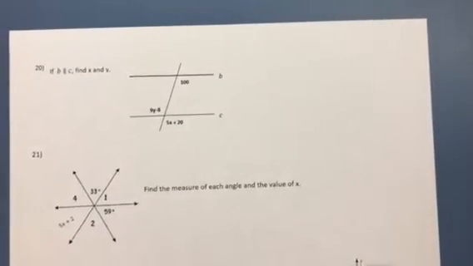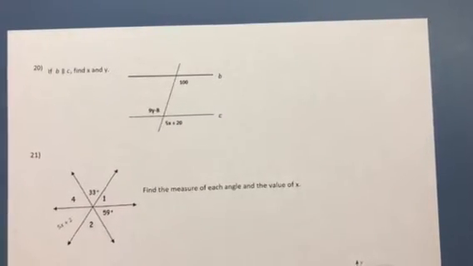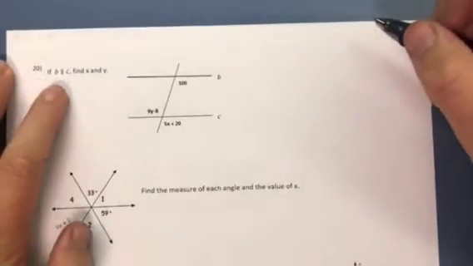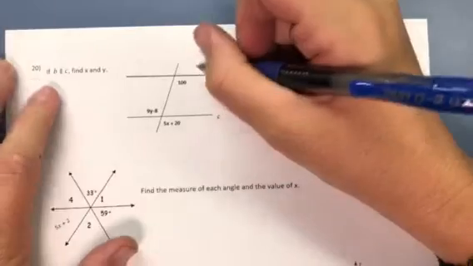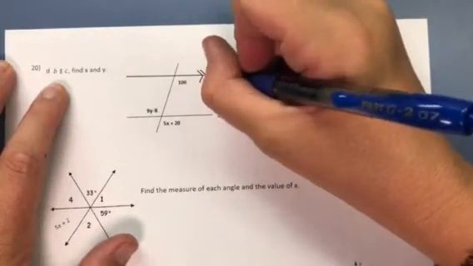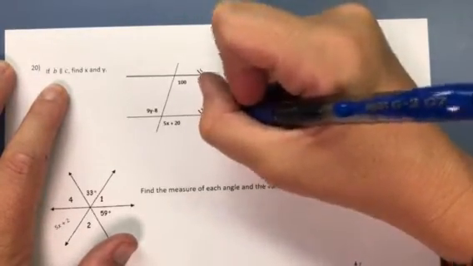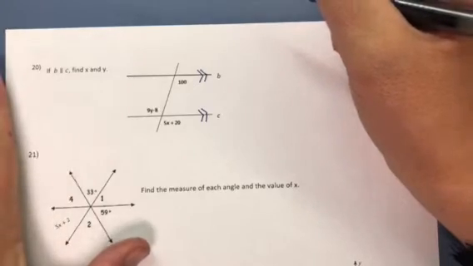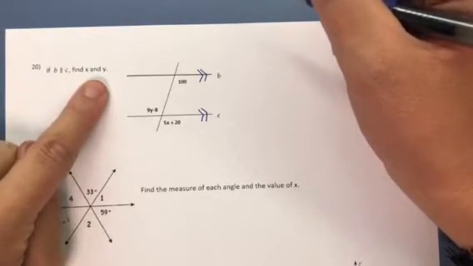Right, we're on page 4 of the study guide. Question 20, I think it might look hard at first, but it's not that bad. If B is parallel to C, remember that's our sign for "is parallel to," I'm going to go ahead and mark this on my diagram. If B is parallel to C, find x and y.